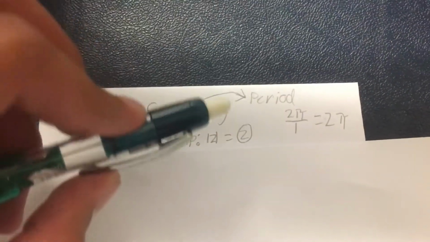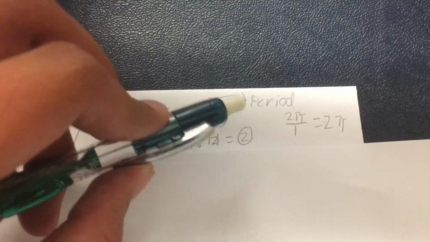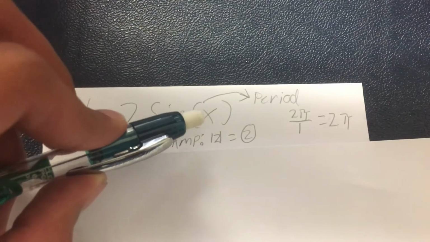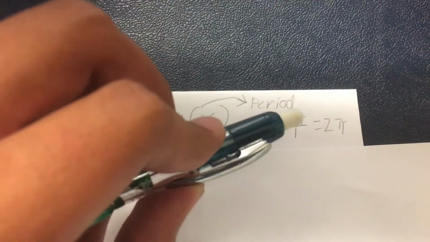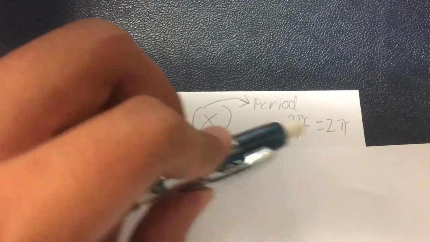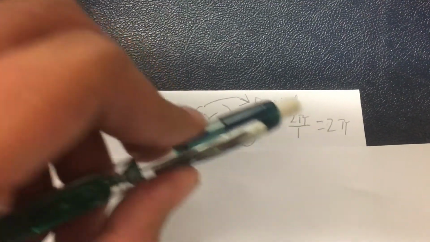To figure out the period first, you take the number in front of the x value, which would be 1, and divide 2 pi by it. So it would be 2 pi.